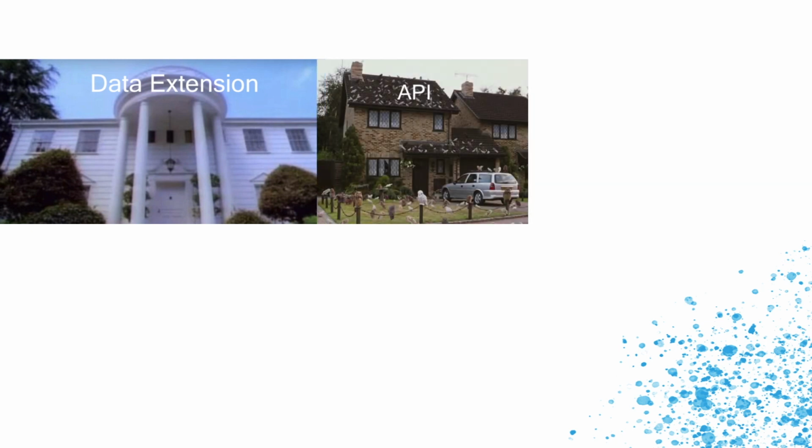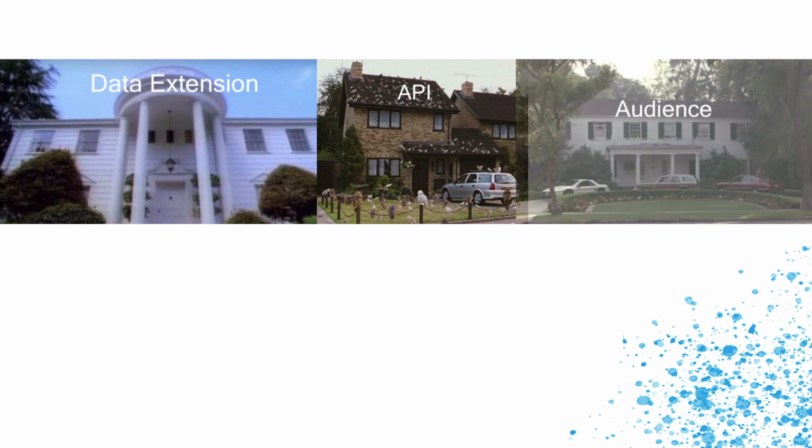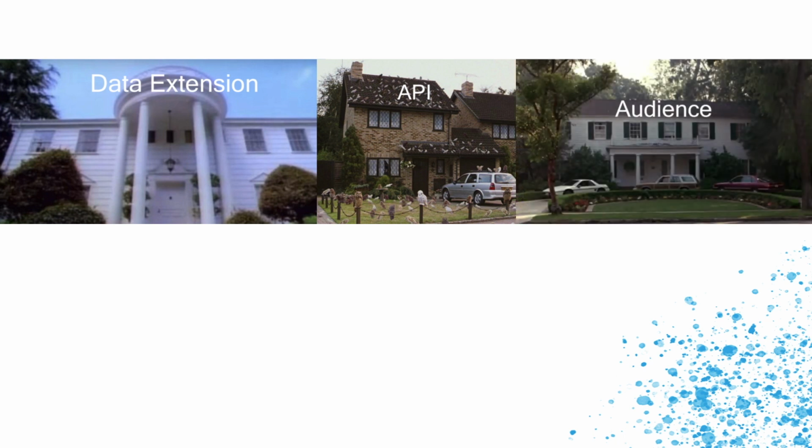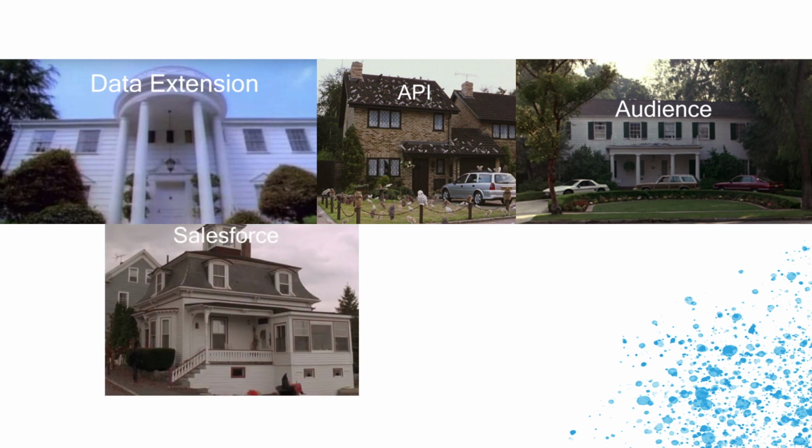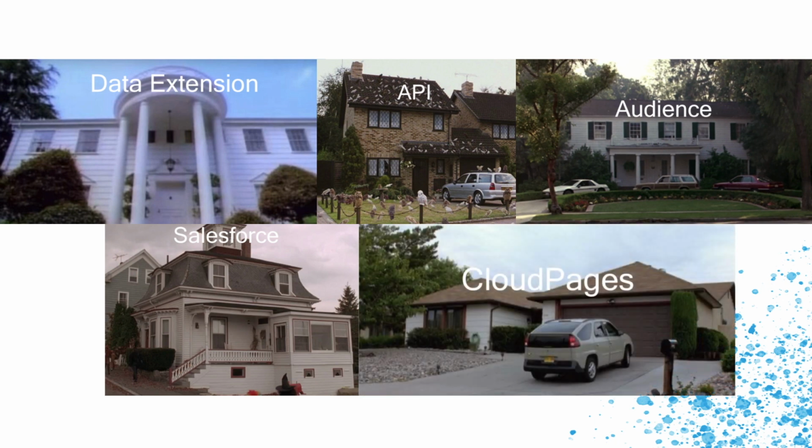The first option is the Data Extension House, a lovely Bel Air mansion with pool house, butler's quarters, and great 90s details. Next, we have the API House, a 2-story home on a quiet street just outside of London, perfect for a family and maybe a few owls. Then the Audience House, a colonial-style residence nestled in a quaint Chicago neighborhood. The Salesforce House is bewitching, adorned with viewing tower at the top and plenty of windows at the front of the home. The CloudPages House is last, a modest, unassuming home in warm Albuquerque, New Mexico for a modest, unassuming family.